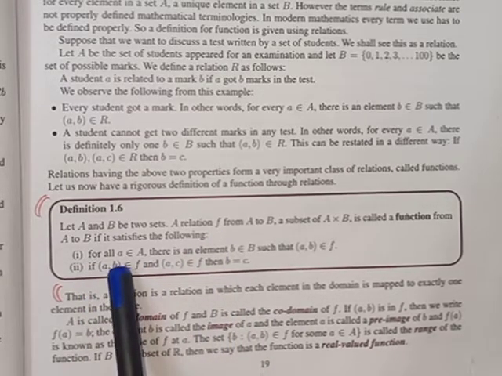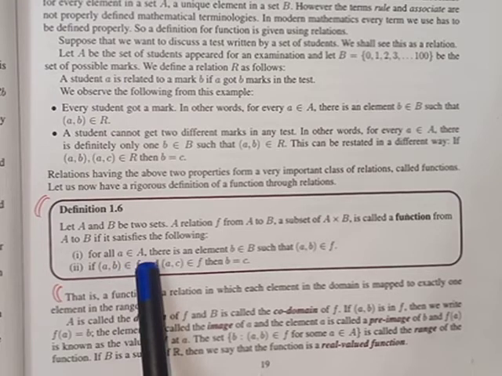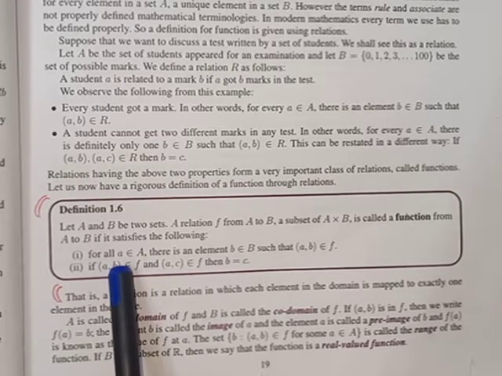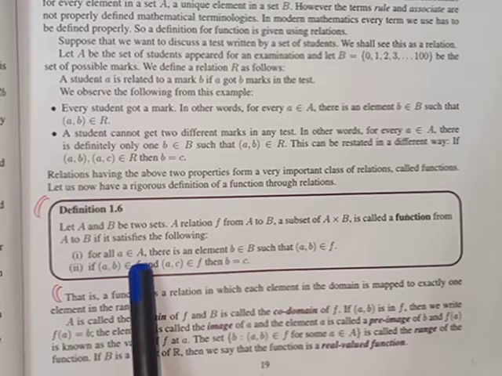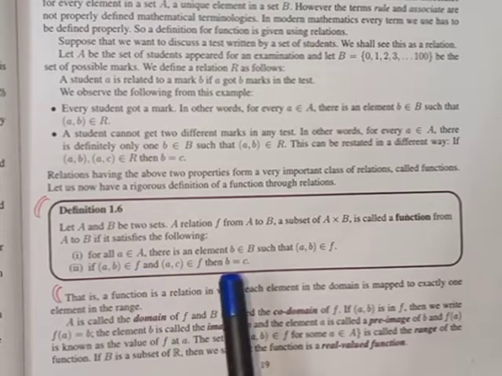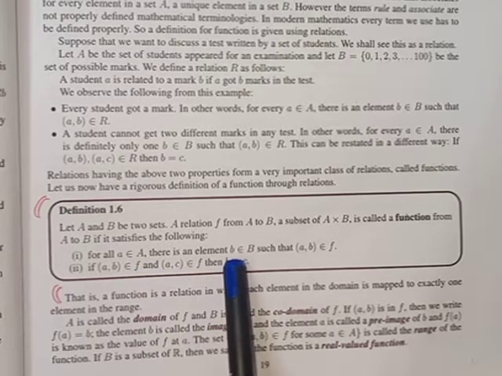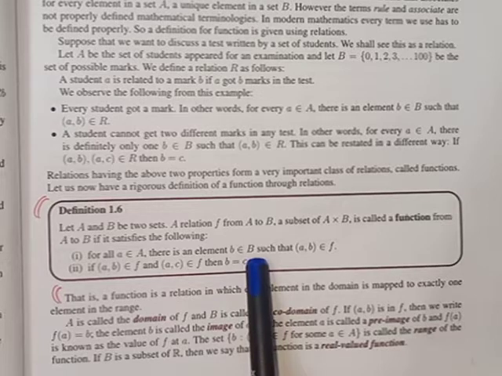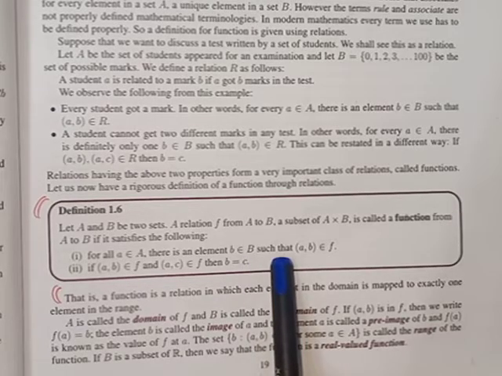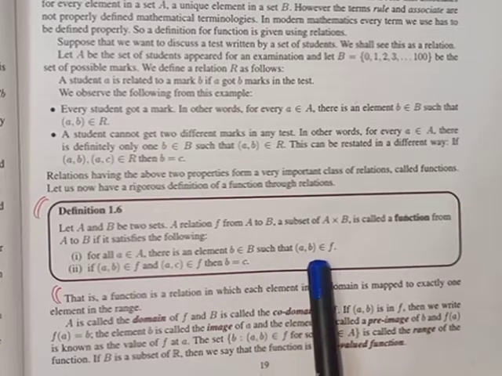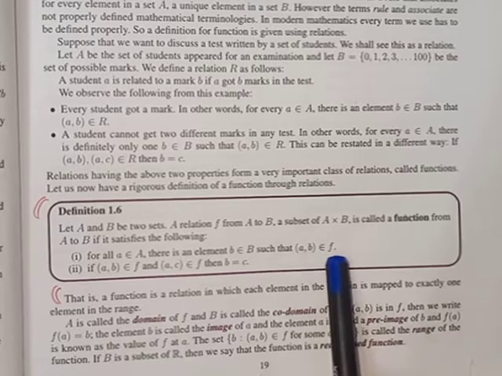For all small a belongs to capital A, here small a is an element of the set capital A, there is an element small b belongs to capital B such that (a, b) belongs to the relation f.